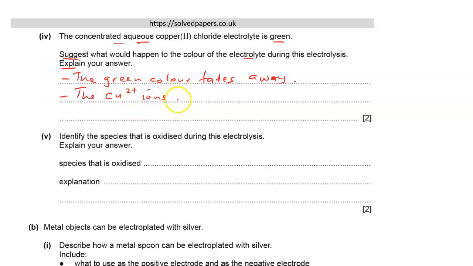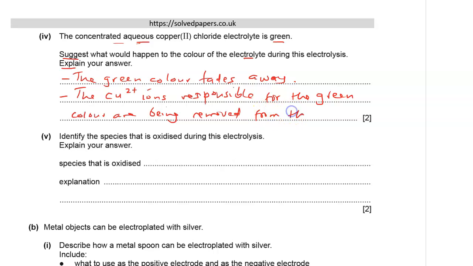The copper ions responsible for the green color are being removed from the solution. So this will decrease the green color.